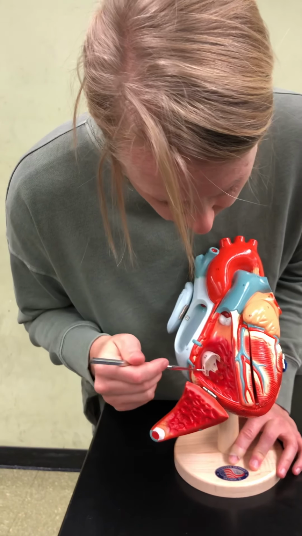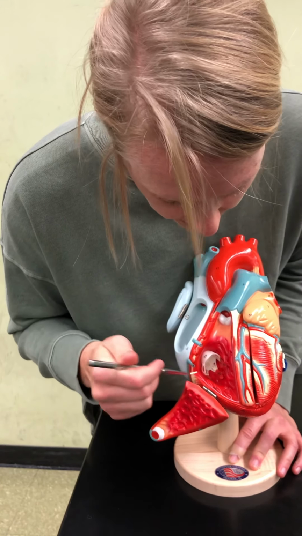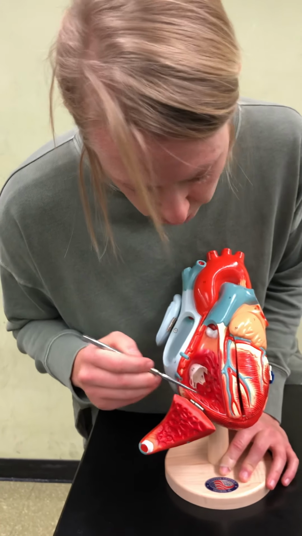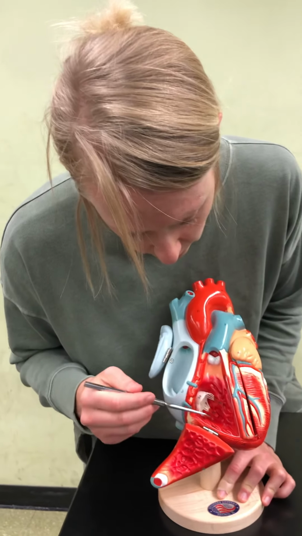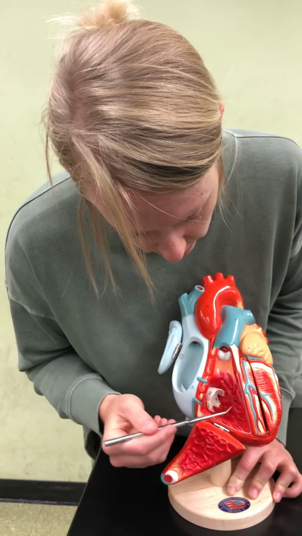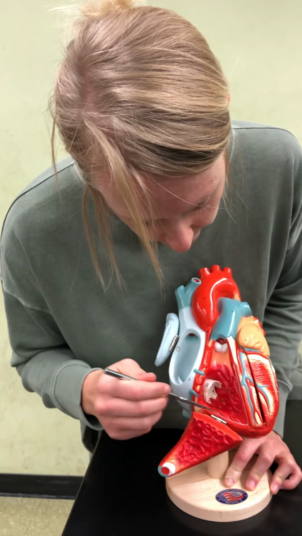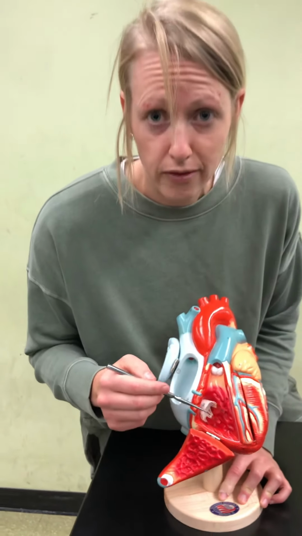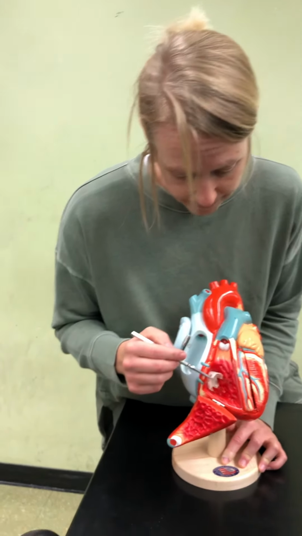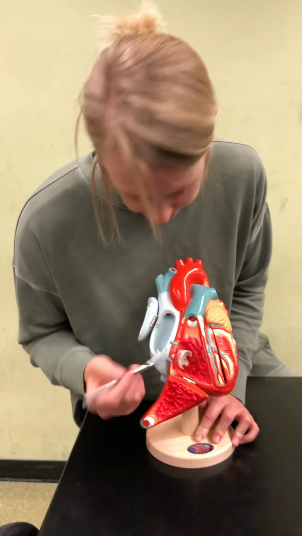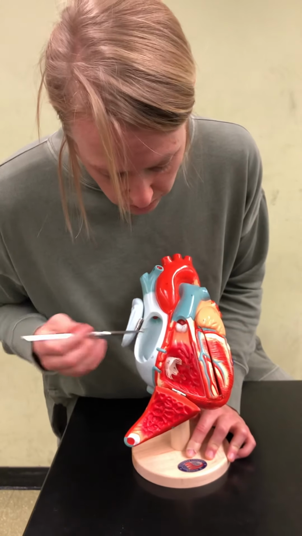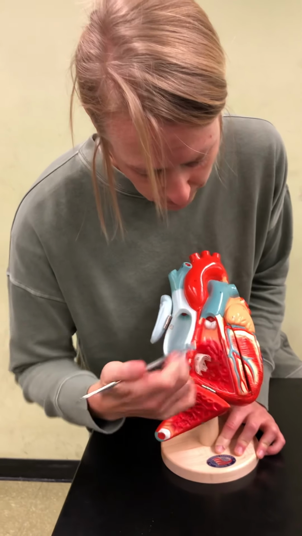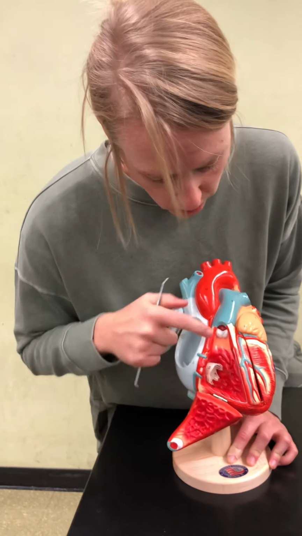We'll have these little strings called our chordae tendineae. These help anchor the valve itself into the muscular wall of the ventricle. And then we'll have our little papillary muscles. Then this textured area on the ventricular wall is called trabeculae carneae, which is Latin for meat columns. Fun fact.